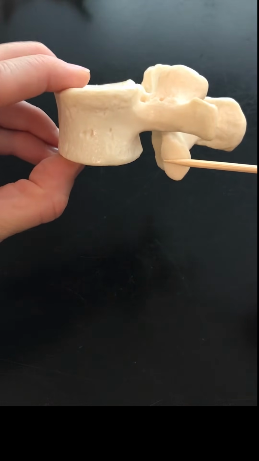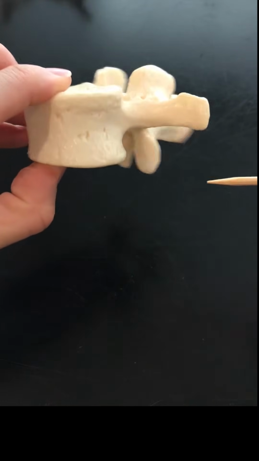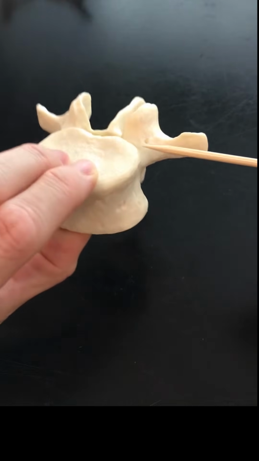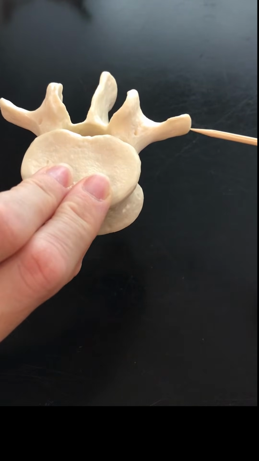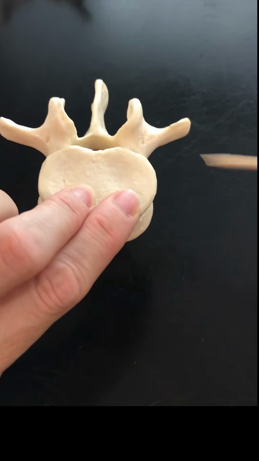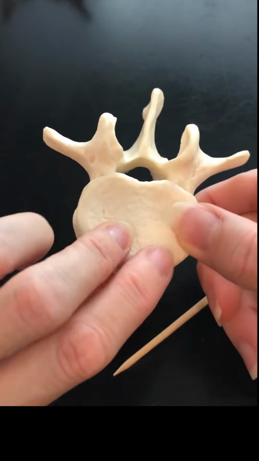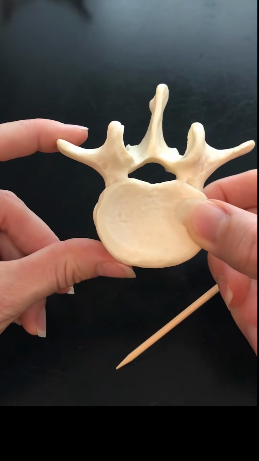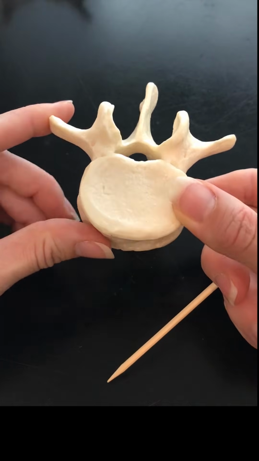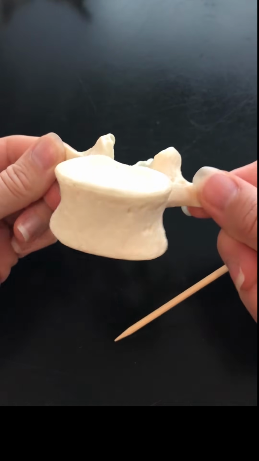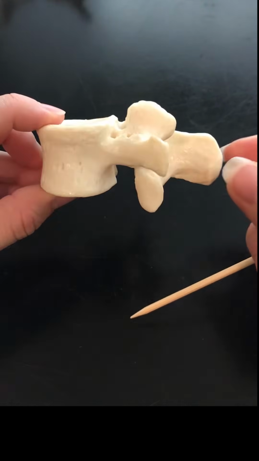The lumbar vertebrae do not connect with the ribs, so their transverse processes do not have a costal facet. There are 5 lumbar vertebrae.